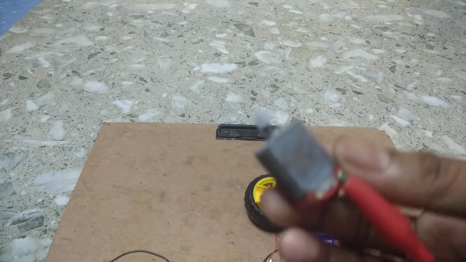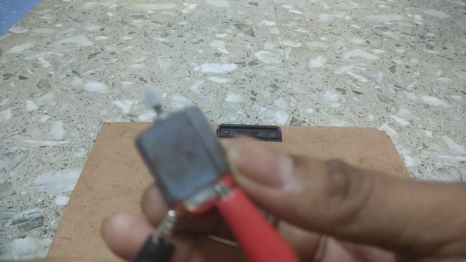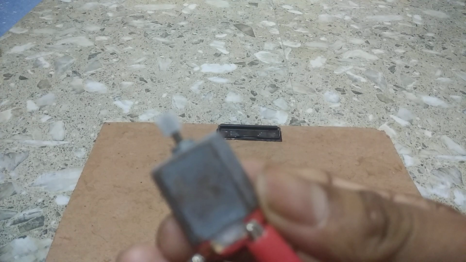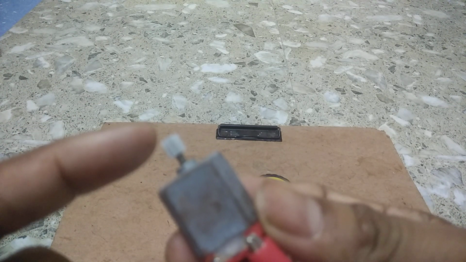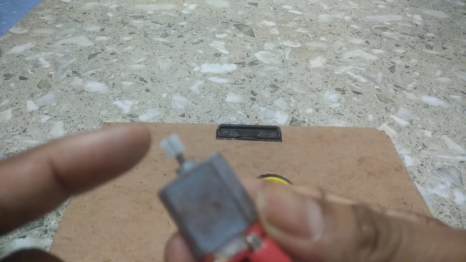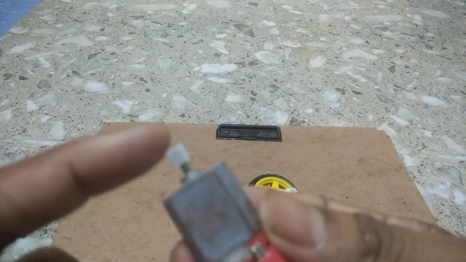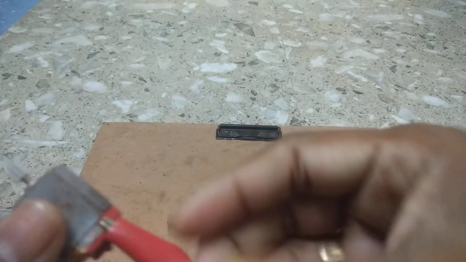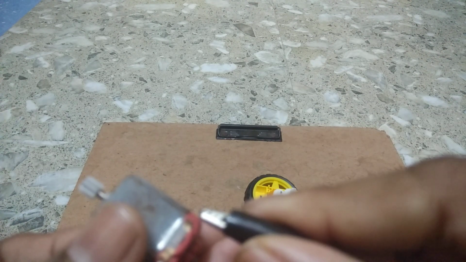Here you see, this motor is rotating. Here also you see that this is rotating.